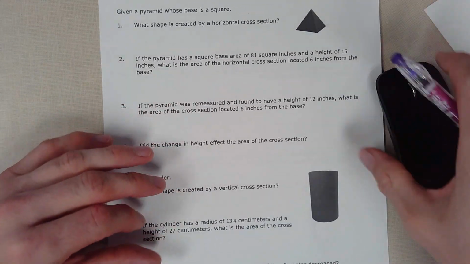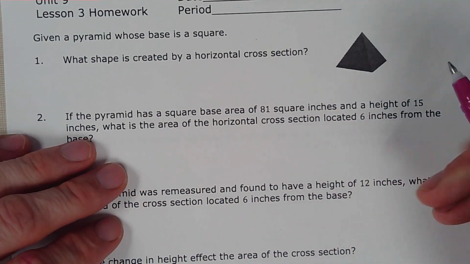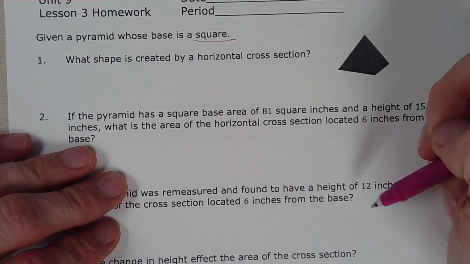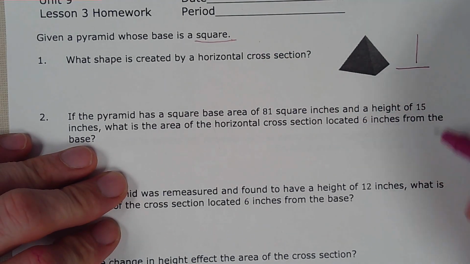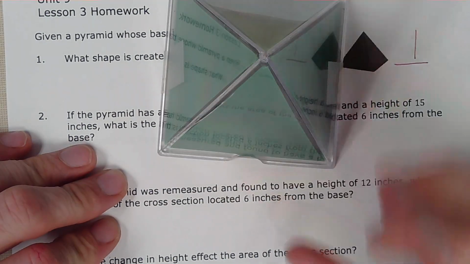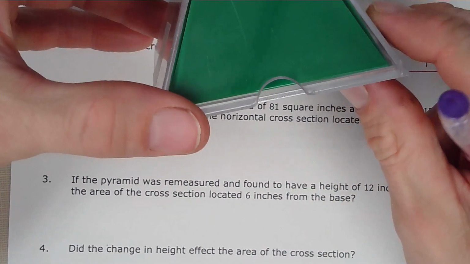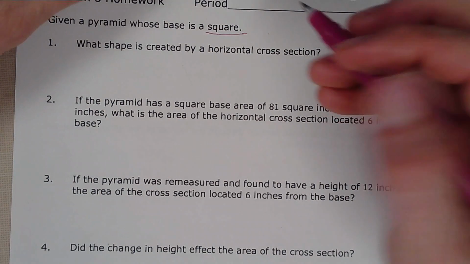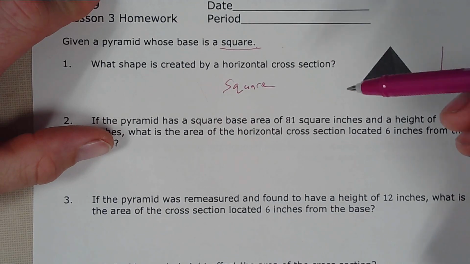All right, so here is an example of some of the questions you might see. What shape is created? Here is given a pyramid whose base is a square. So this is vertical, this is horizontal. What shape is created by a horizontal cross section? Here's my pyramid. Vertical would be this way, horizontal is this way. If I were to remove a horizontal cross section, it would be a square, S-Q-U-A-R-E.